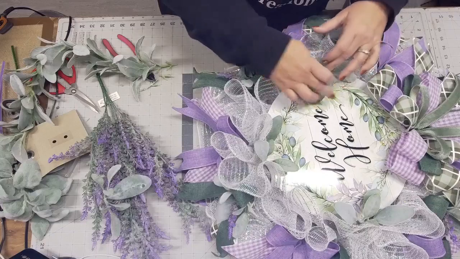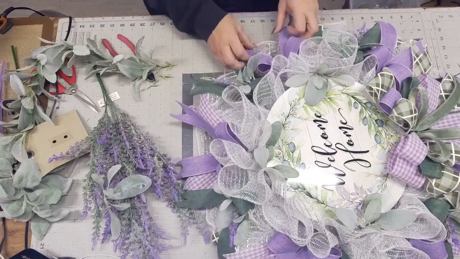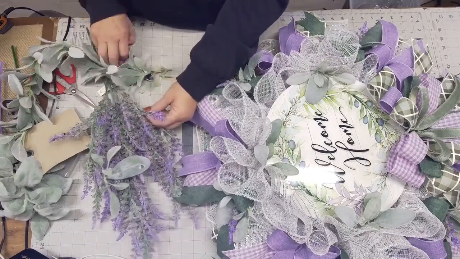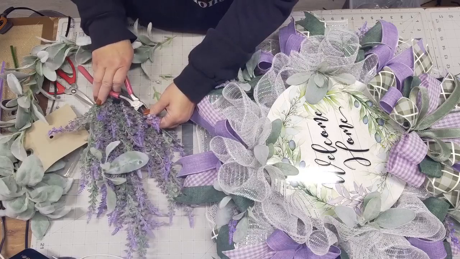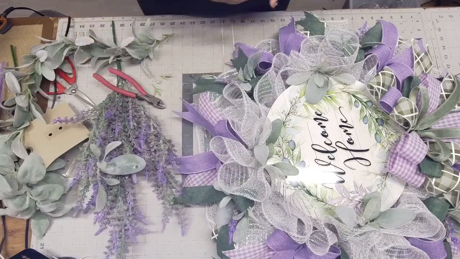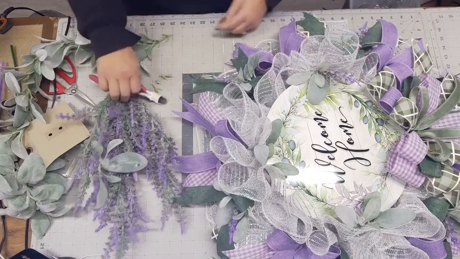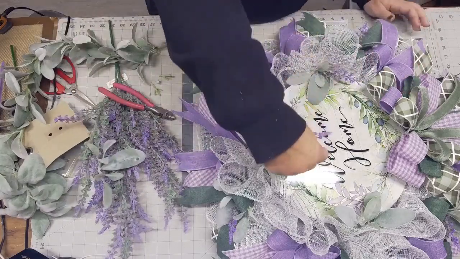just like that. Okay, now we're going to add those little touches of lavender. Same thing. We're just going to separate a couple sprigs. So the lambs are from Hobby Lobby. The lavender is from Sims.